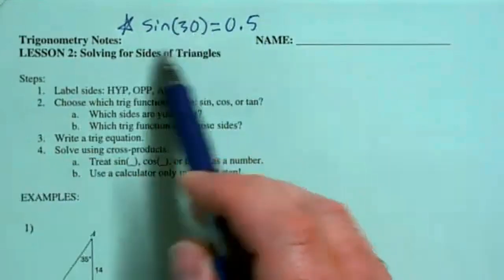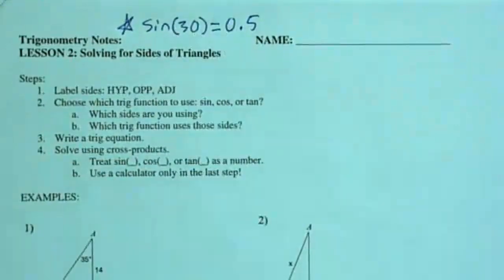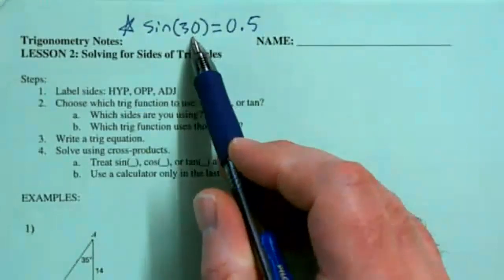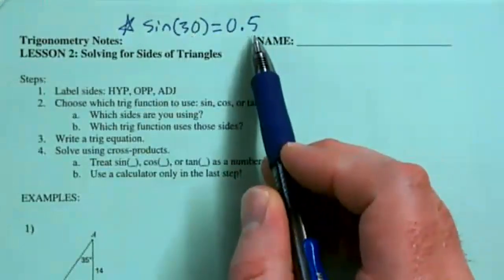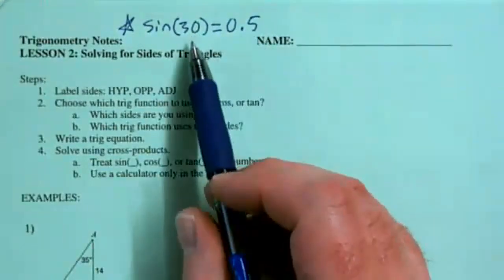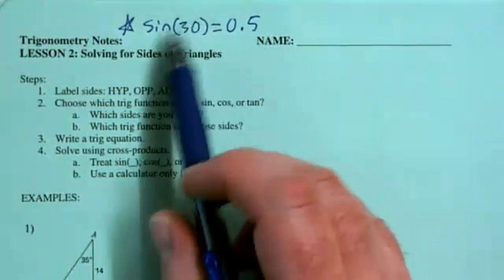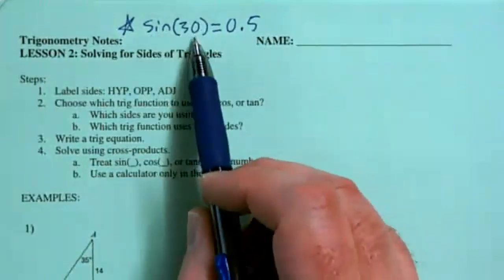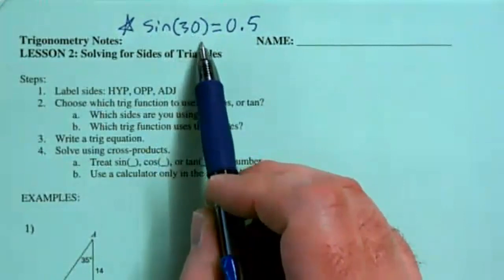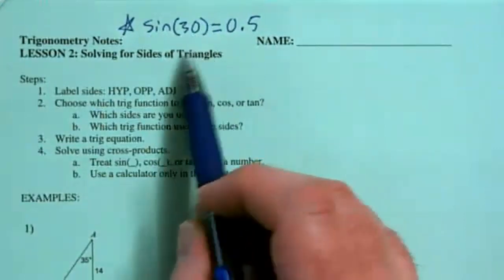This 30 is actually stuck inside of the sine. A sine is kind of like a box, and you put something in one end and something else shoots out the other end. It's kind of like a machine in a factory, okay? 30 is what we're going to put in, and the 0.5 is what's coming out of it. So what I need you to know is that these two things cannot be separated. You can't divide by 30 on both sides to get rid of the 30 here, because it's not multiplying, okay?